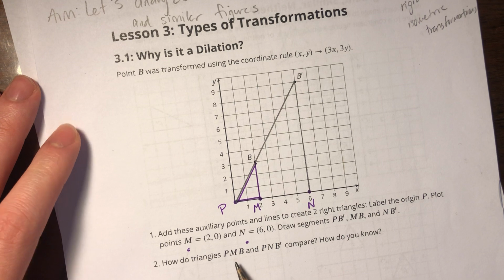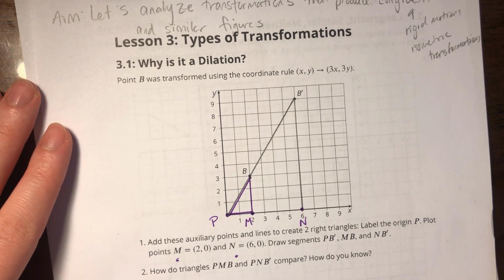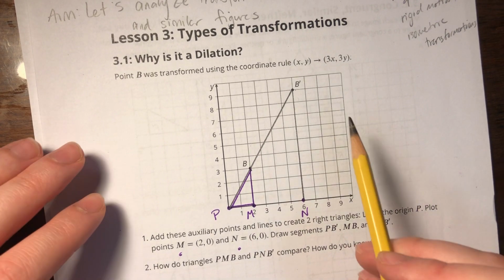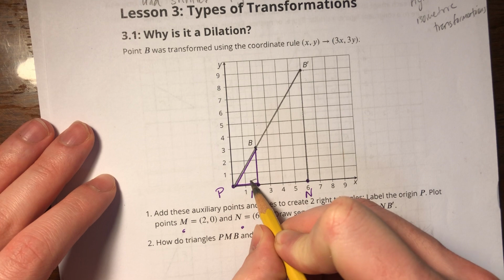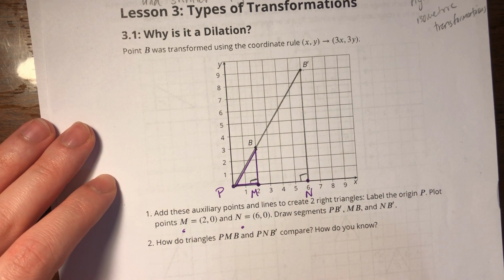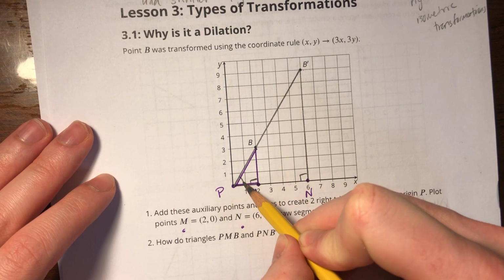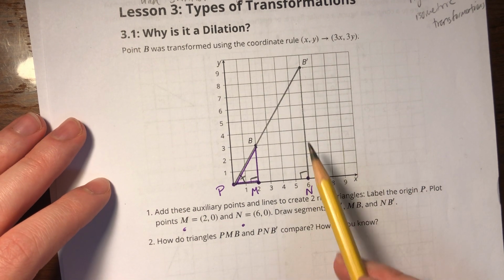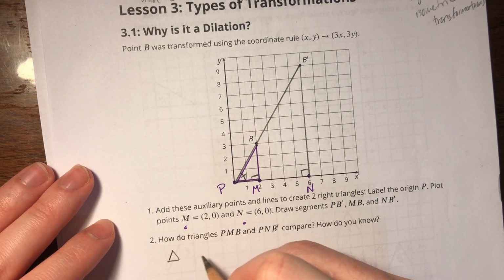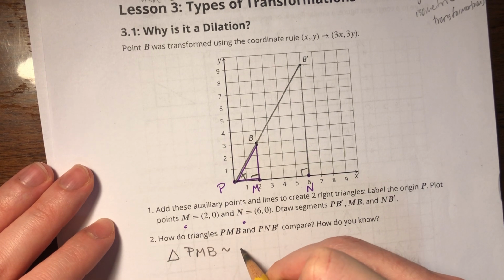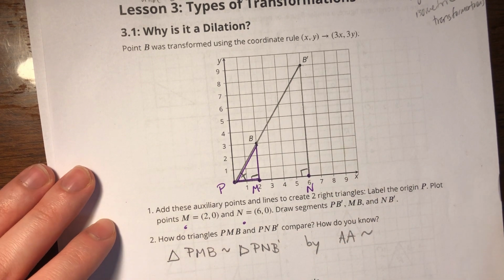All right, how do triangles PMB and PNB prime compare? How do you know? Okay, so one thing I know is that we have two right triangles here, and they even tell us that they're two right triangles, but I can see that this is a right angle, and this is a right angle. I also know that angle P is shared with the two triangles, so it's reflexive. So because these two triangles have two pairs of corresponding congruent angles, I can say that triangle PMB is similar to triangle PNB prime by AA similarity.